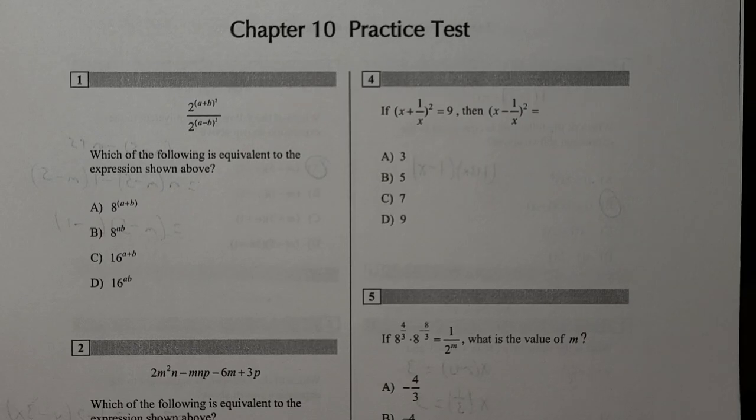We're on the chapter review, or the chapter practice test. We've been doing a lot of factoring and all that, properties of exponents. So if you need more practice, this would be a good problem set to try. All right. As always, please try the problems first yourself.